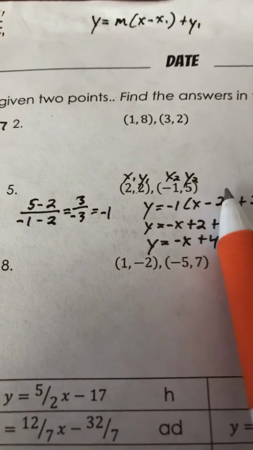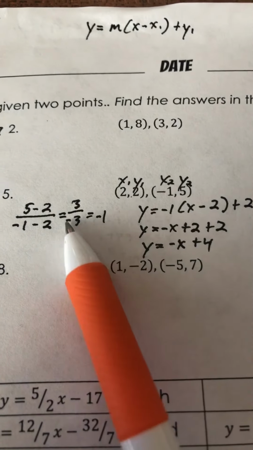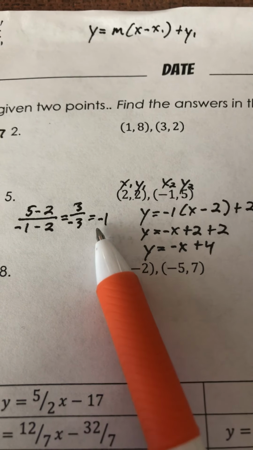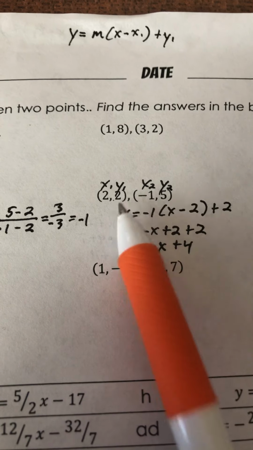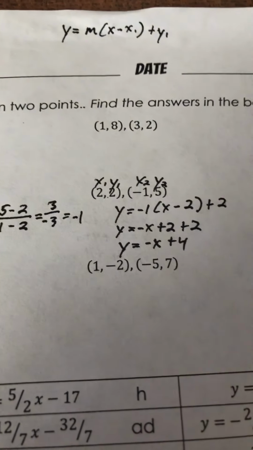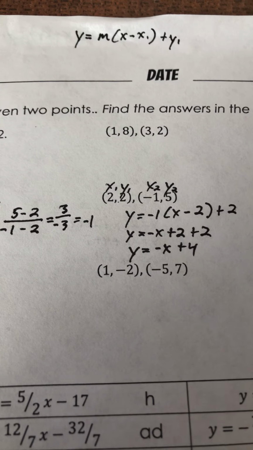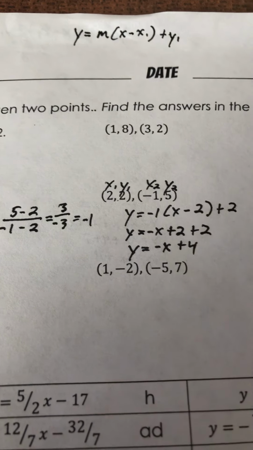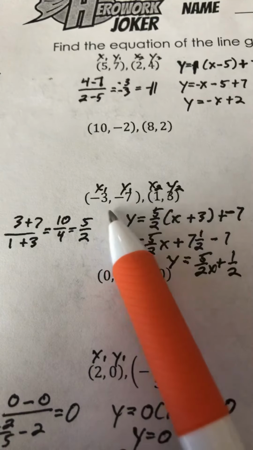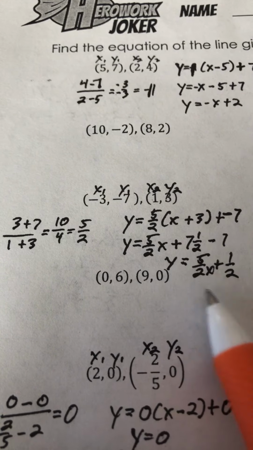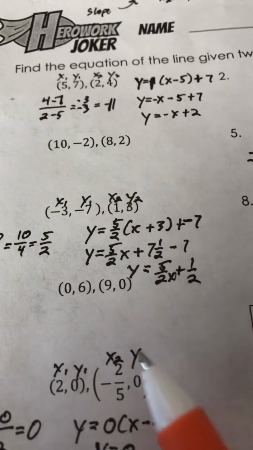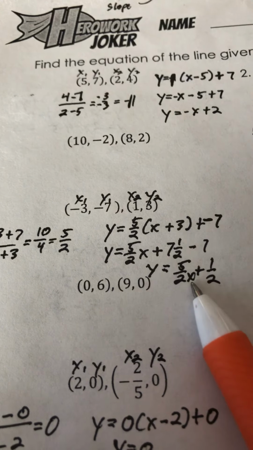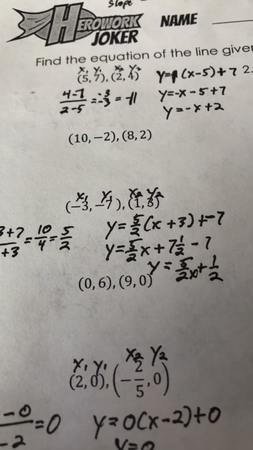Here I labeled my x1, y1, x2, y2, plugged it into the slope formula, and I get -1. I put in my -1, and I grab these two coordinates, and I end up getting y equals negative x plus 4. Number 7. This one just becomes a little uglier because you start working with some fractions. But it works out to y equals 5 halves x plus 1/2.